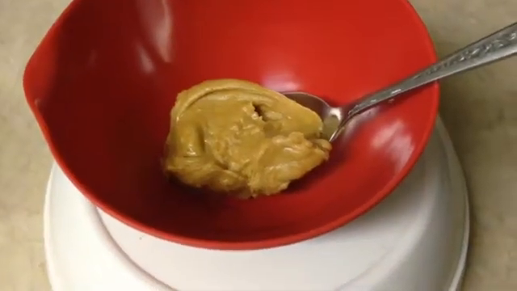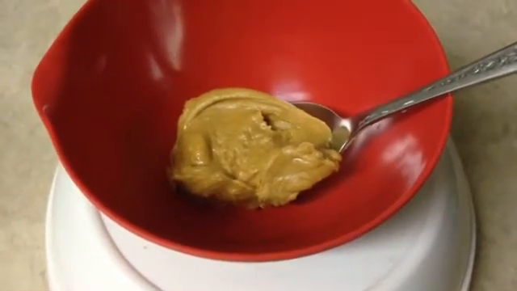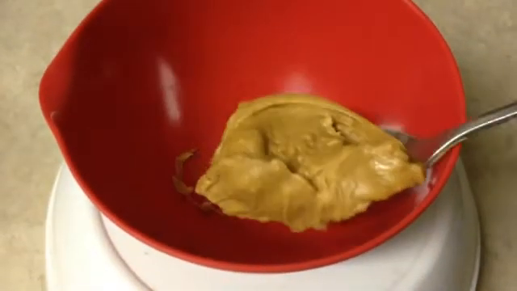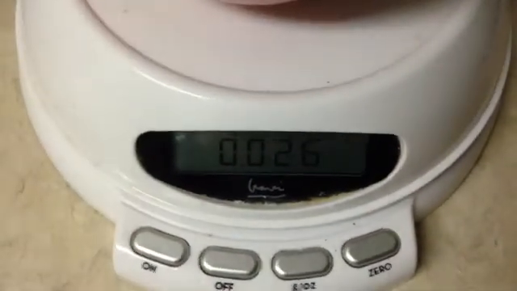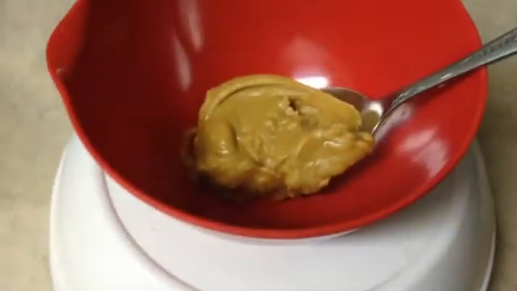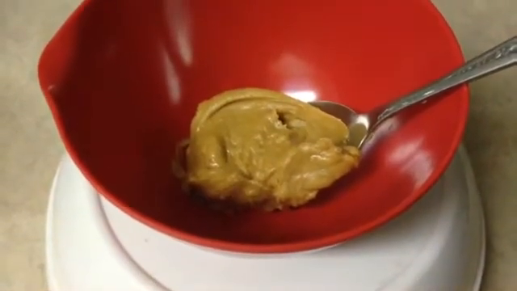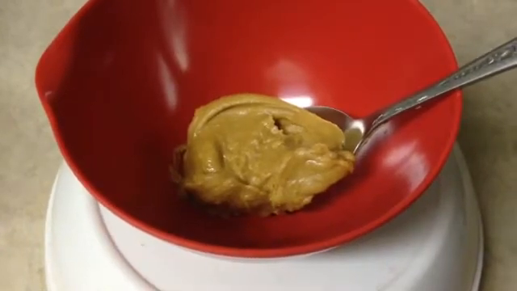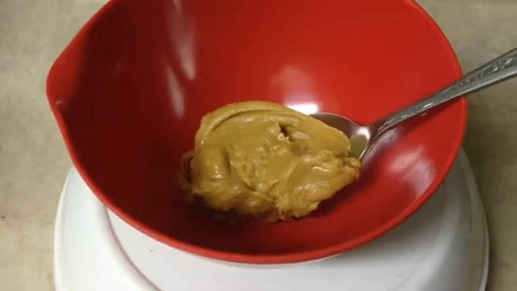So when people really use the spoon to guesstimate the portion of the food that they're eating, this is how much they're really getting, which is equivalent to 26 grams. And of course, this is going to be multiplied by 2, since they will follow the serving size of 2 tablespoons. So that is another way to underestimate the total calories that we eat.